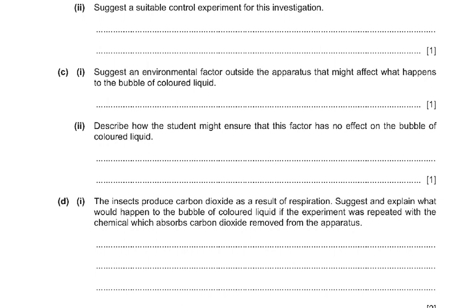Then coming to part 2 of the question, it says suggest a suitable control. I always tell you control is for comparison. You say, okay, well, these insects are respiring, so this dye is moving or this liquid is moving. Now I can say, okay, no, it will move even if there are no insects. So then all my theory is gone wrong. So then what do we do?